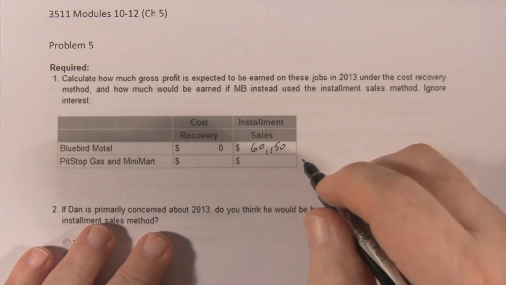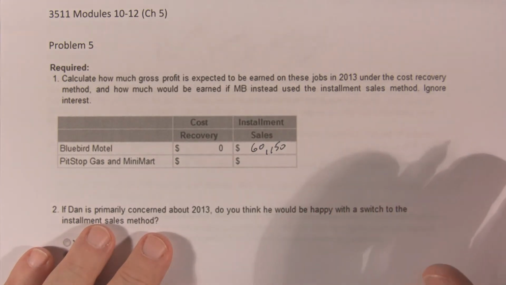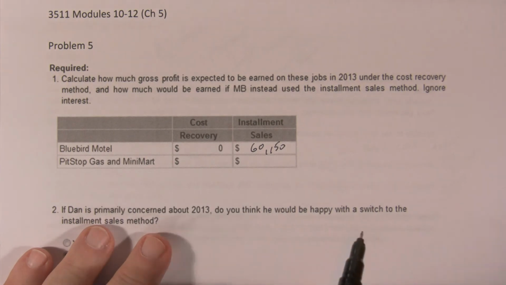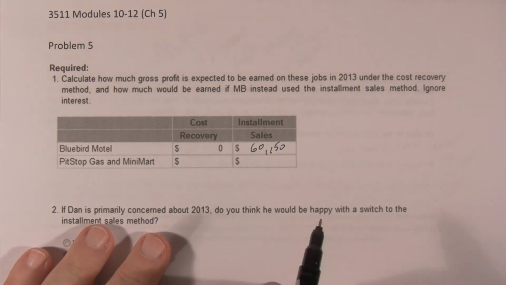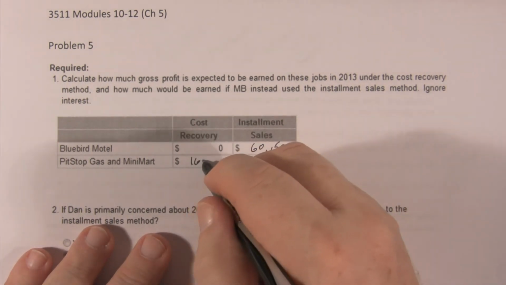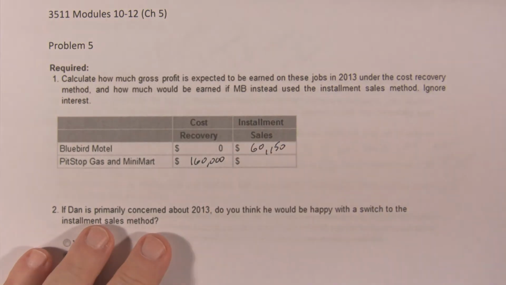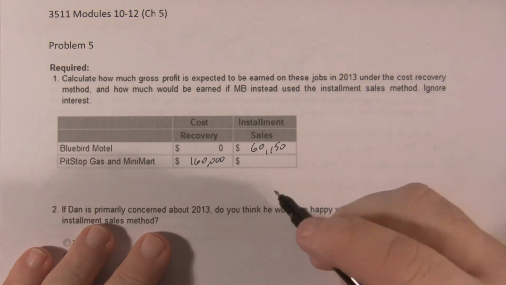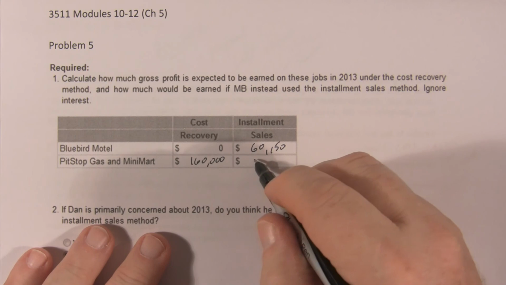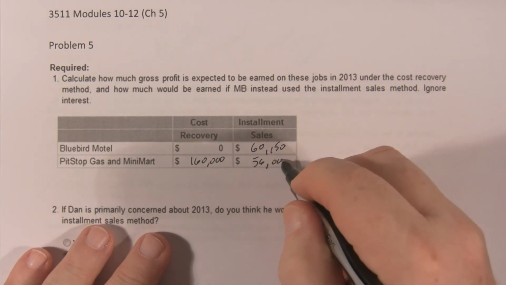Now the Pit Stop, if we use the cost recovery method, we haven't recovered any of their costs, so they can recognize $160,000 of cost recovery. So that's going to put off all $160,000 of that collection because they haven't covered their cost yet. Whereas if they use the installments, they can recognize $56,000.